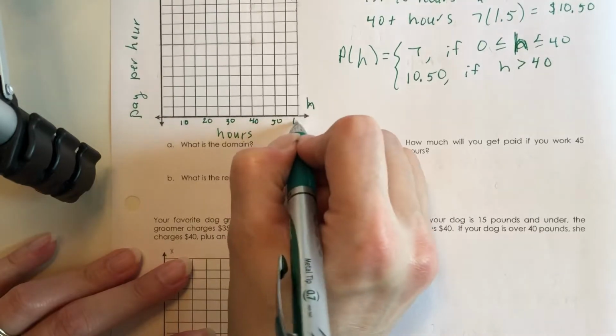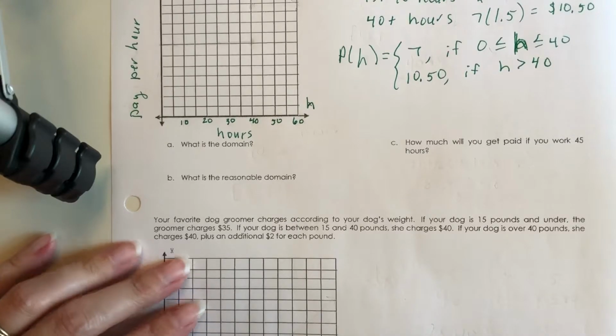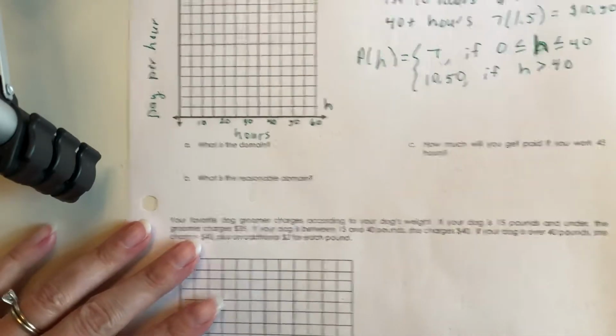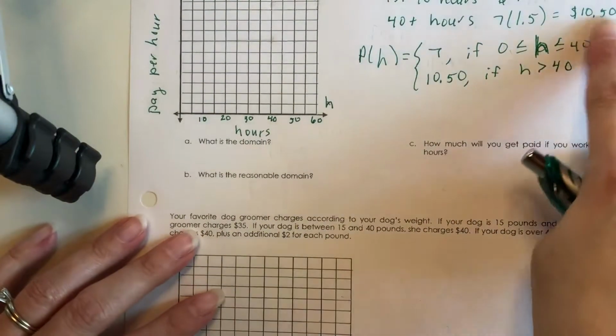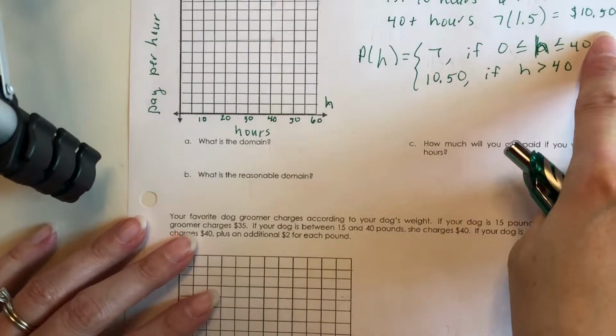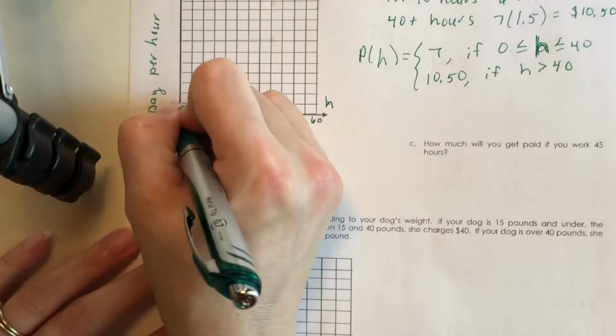So that would give us up to 60, which is reasonable. And then our pay per hour, the highest you're going to be making per hour is $10.50. So you're not going to need to go any higher here. So you could count by ones this time.